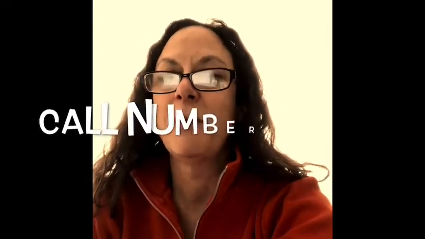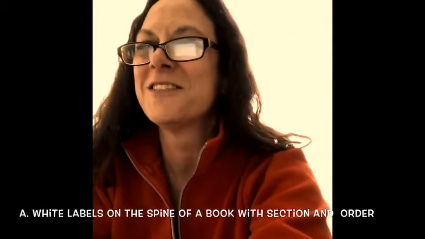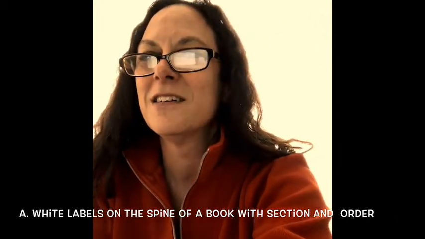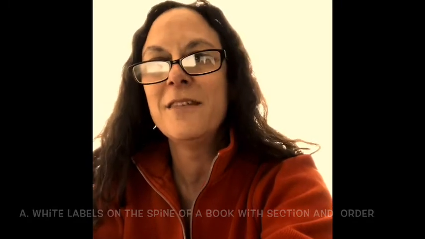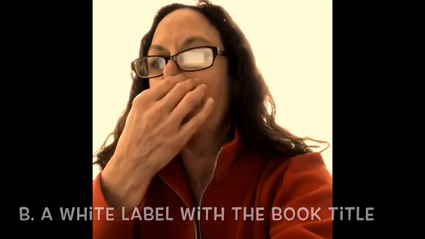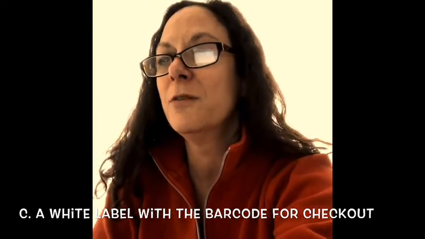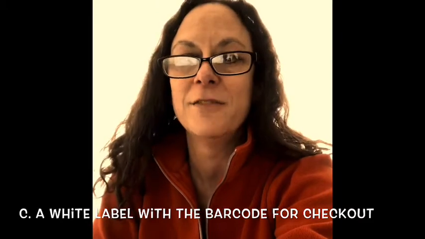So I'm going to give you 3 choices again. Are call numbers A, a label on the side of a book that tells what section the book is in and how to find it? B, a label with the title of a book? C, a sticker with the barcode number of the book used for checking it out?